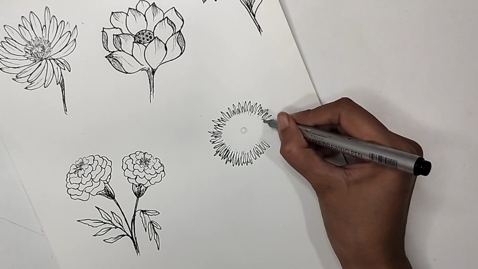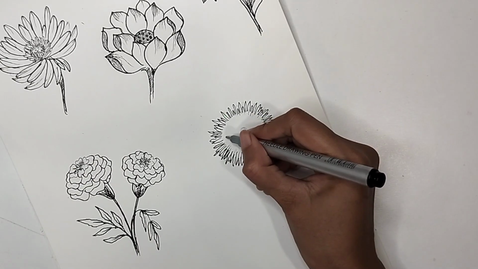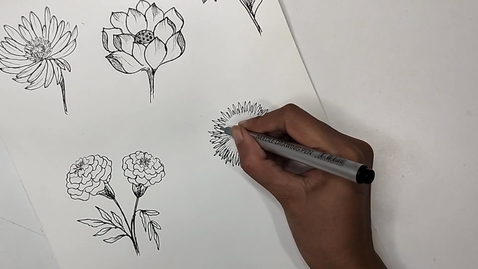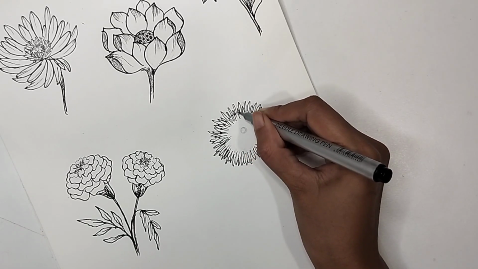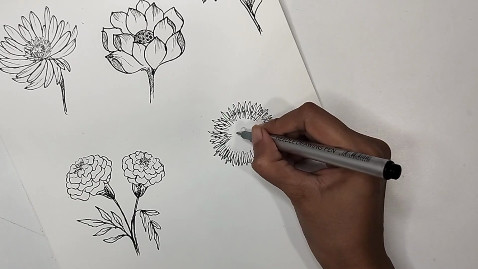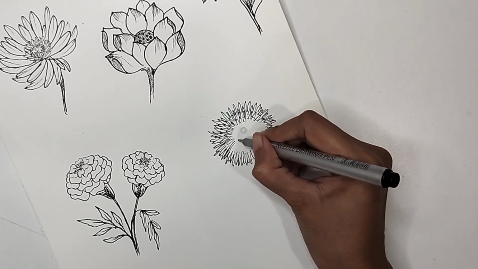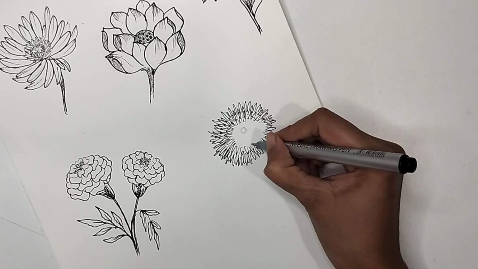I'm creating a U or spike kind of structure throughout the flower, and I'm reaching the center part of the flower, and at the end you will see a very bushy flower having multiple layers in it, with small petals in it.